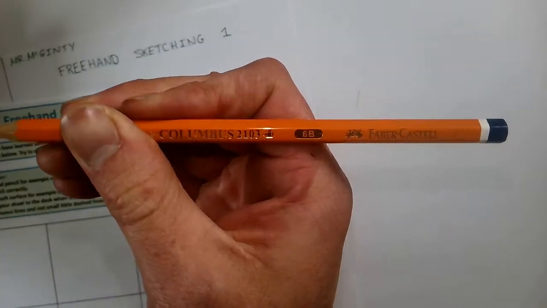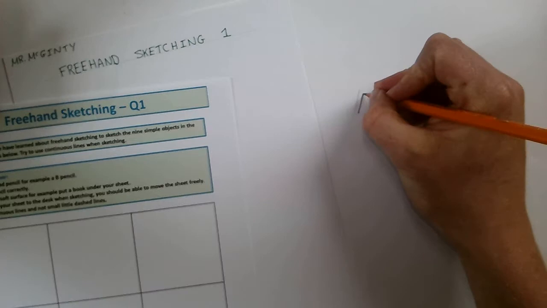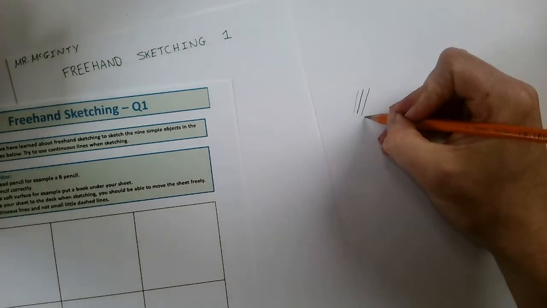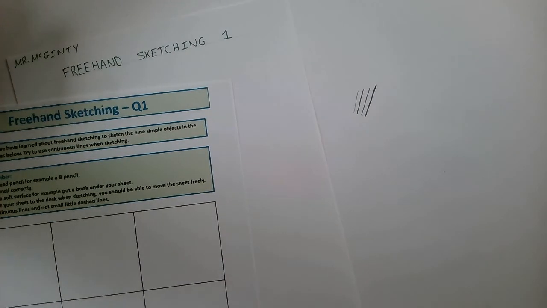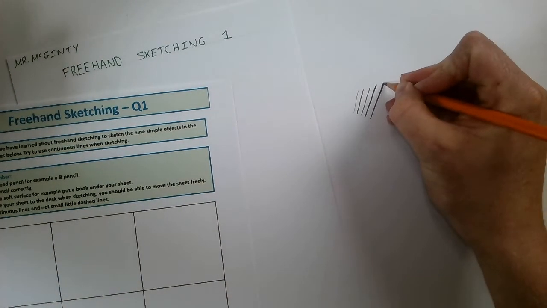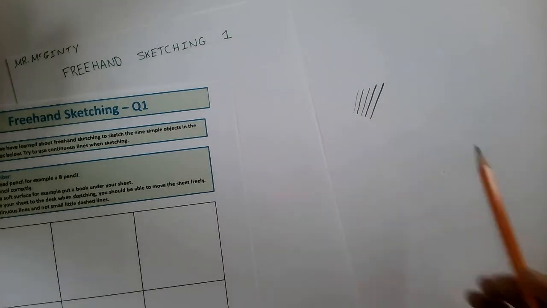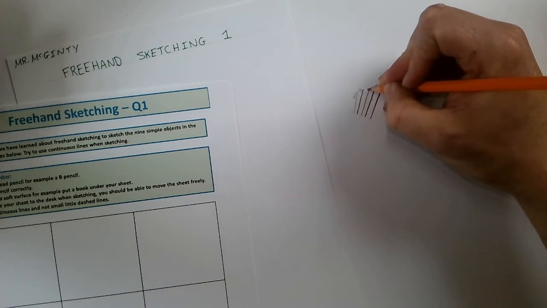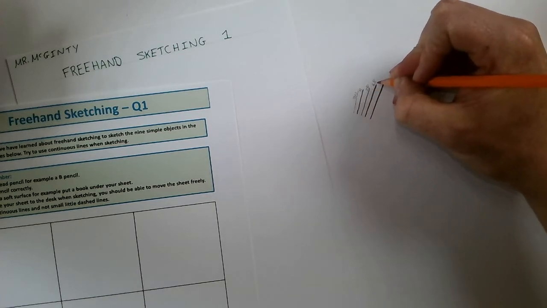Nice and light. If I get a B pencil and draw a line the same beside it, I'm sure you can see the difference from the camera. That's a B. There's different types of B's. Here we've got a 2B, which would be even darker, and here we've got a 4B, and the last one is a 6B. So you can see the difference in the lines. That was the original 2H, this is just the B pencil, and this is a 2B, a 4B, and a 6B.